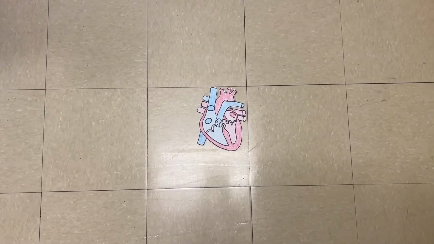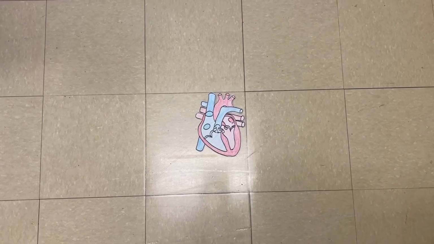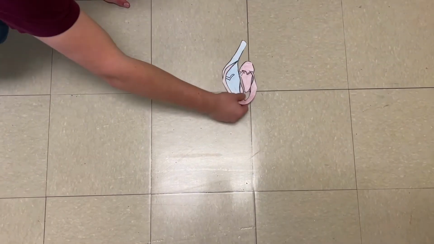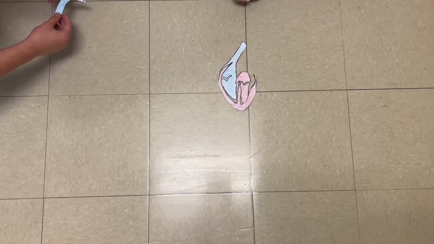The anatomy of the heart. The heart is a pair of pumps that work together. It is divided into 4 chambers. You have 2 atria and 2 ventricles. The atria are the upper 2 chambers, while the ventricles are the lower 2 chambers.